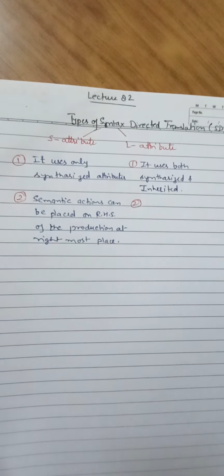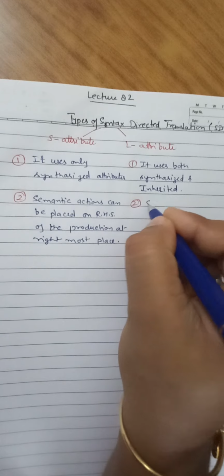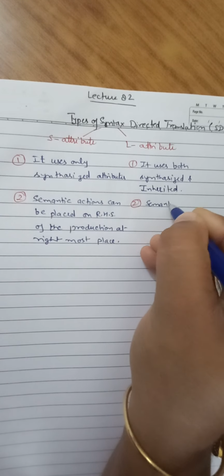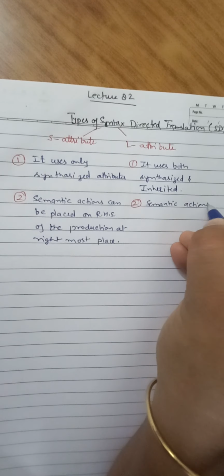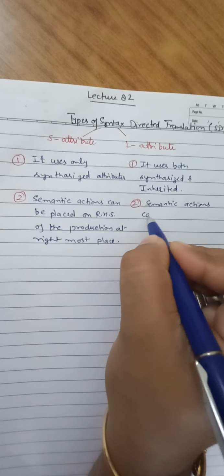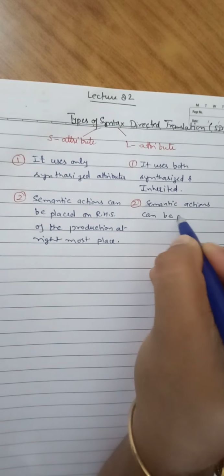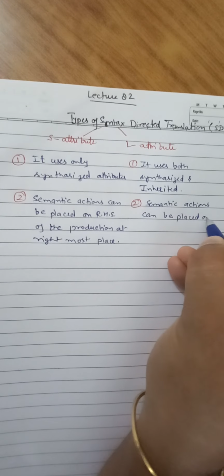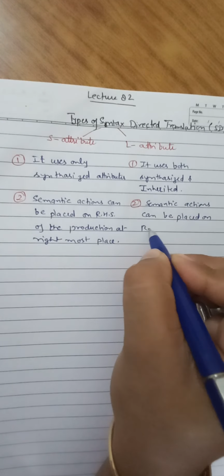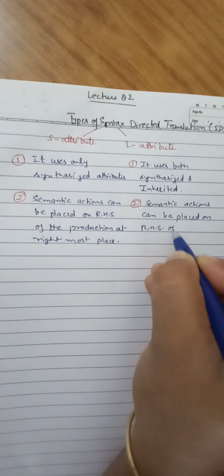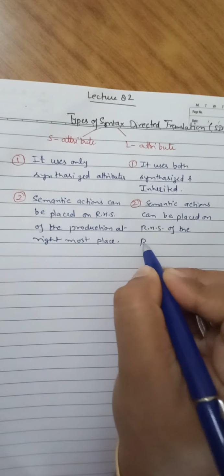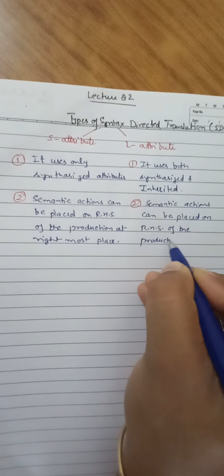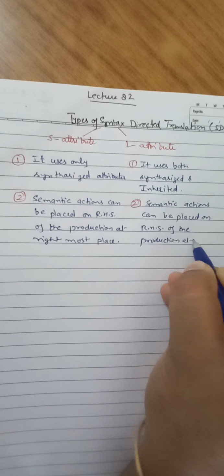And what about L attribute? In L attribute, semantic actions can be placed on the right hand side of the production at anywhere.